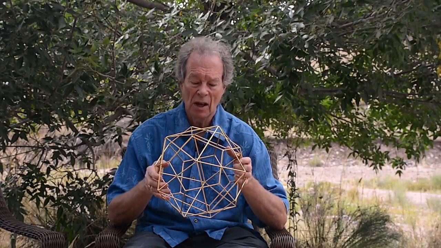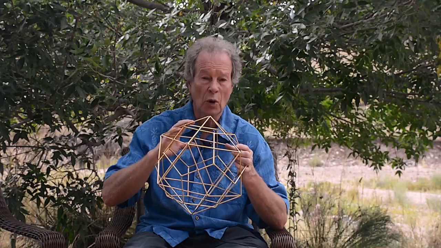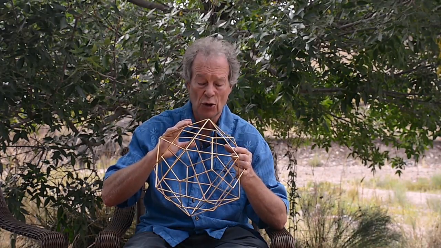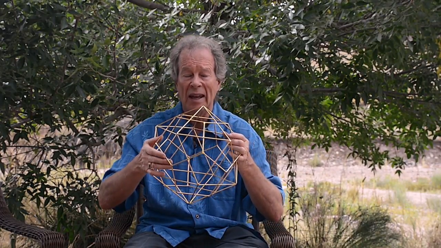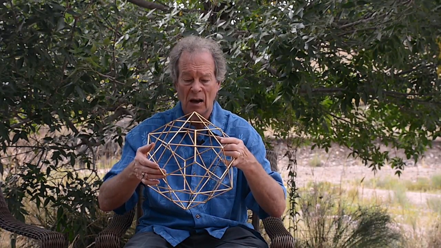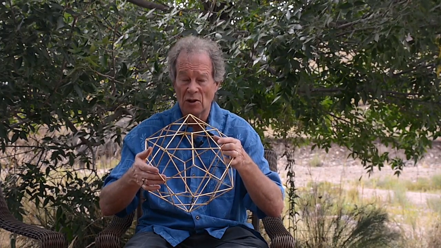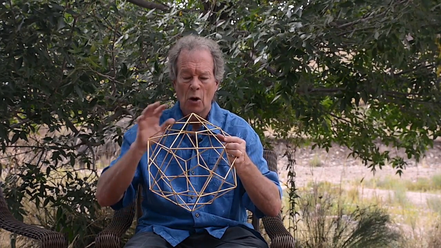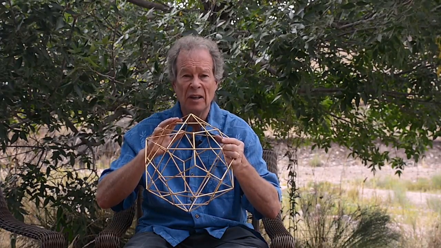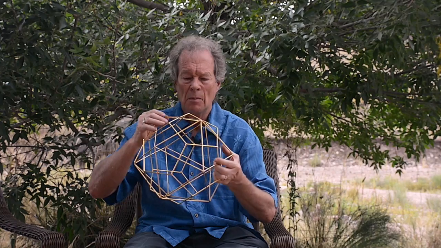If you saw some of the other explanations for other forms, you know that this was once referred to as the Earth grid that went around the planet, around the human being, the grid that is found around all planets, and it was called the Christ consciousness grid. And now we've seen this evolve into something even more powerful.